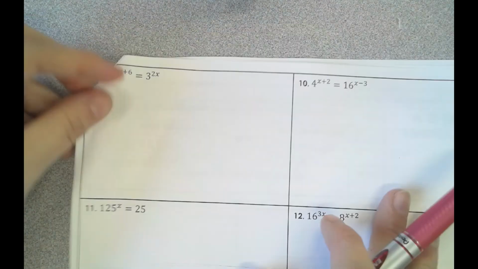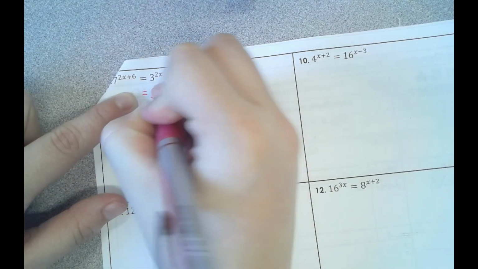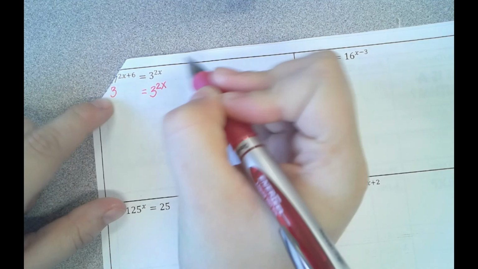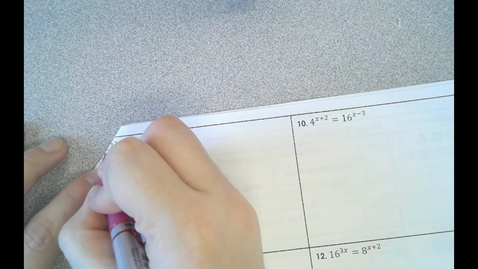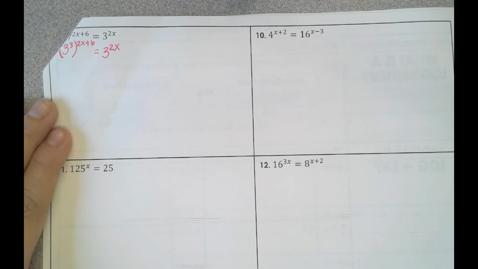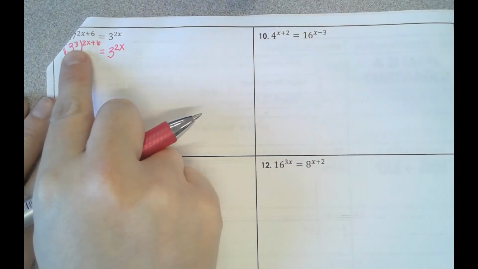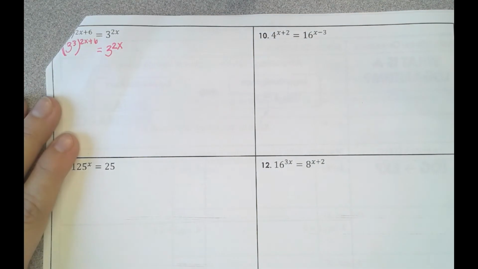So the 27, we want to turn into a base of 3. And we do know that it's 3 cubed. But we also have that 2x plus 6 there. I wrote that really bad. Sorry. So that would be 3 to the 3rd power, and then we have 2x plus 6.